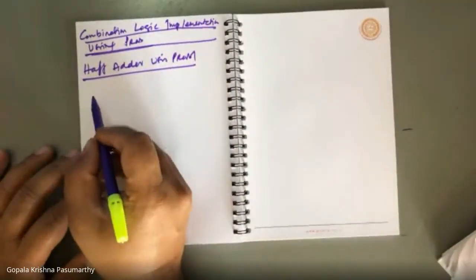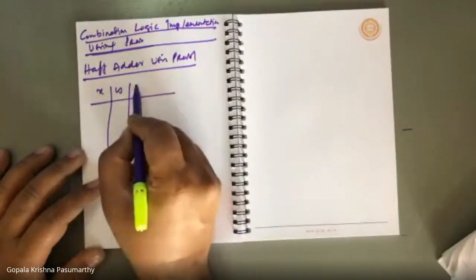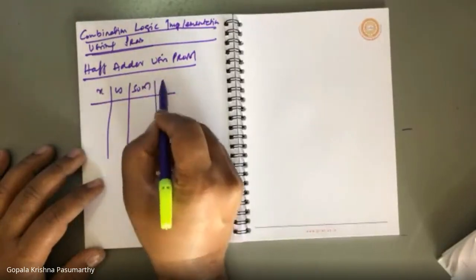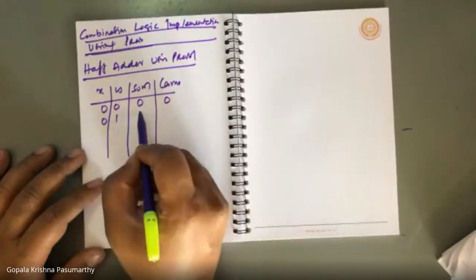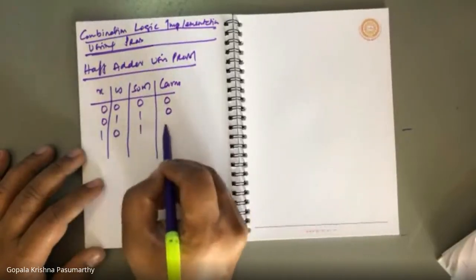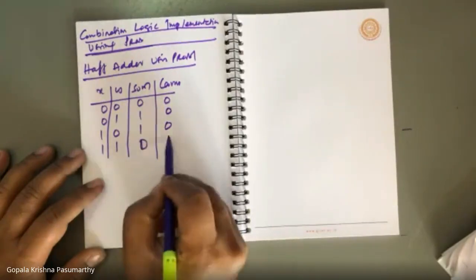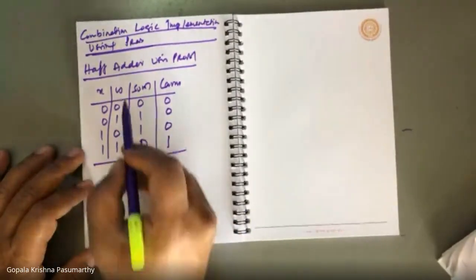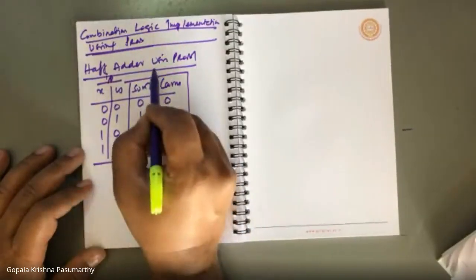For example, what is a half adder? We know, take two variables x, y. There will be sum and carry. When 0 0, sum 0, carry 0. 0 1, sum 1, carry 0. 1 0, sum 1, carry 0. 1 1, sum 0, carry 1. See, this is the table. So in this X, Y are called the inputs, sum and carry are called the outputs.